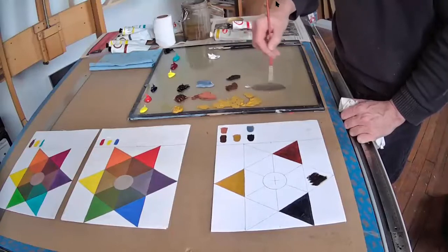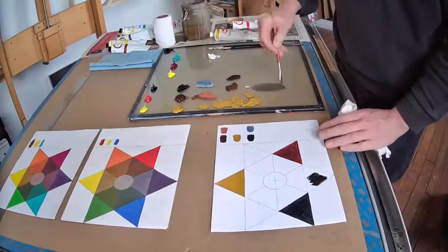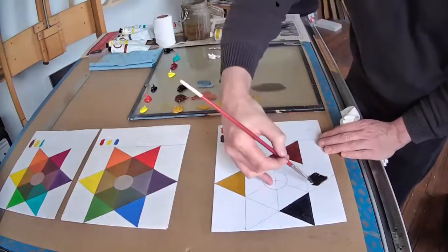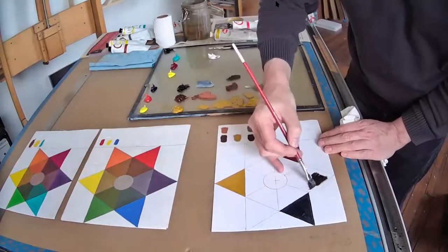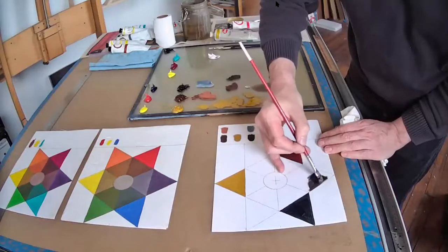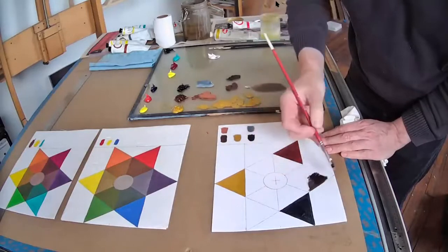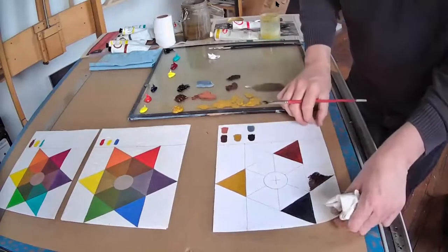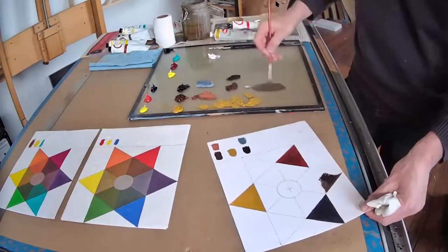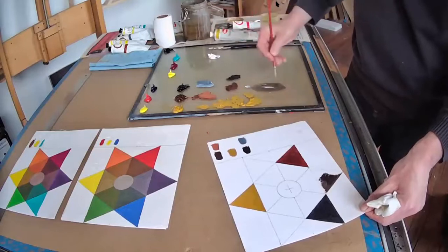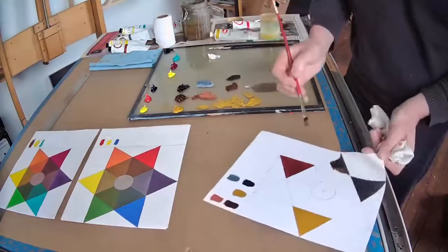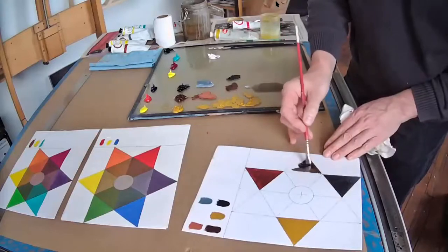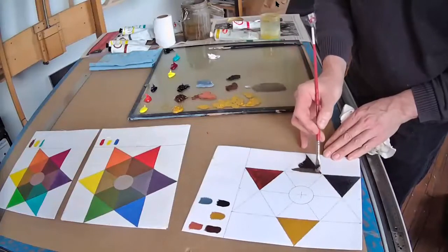If you want to add a little bit of white to a color you're mixing, just to make it clearly a little bit different from the other colors that you have down on your color star, that's fine. On this camera, you're not going to pick up a great deal of difference, but you'll see it when you do your color stars.